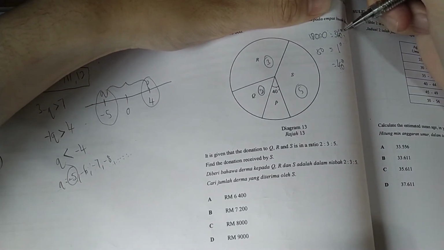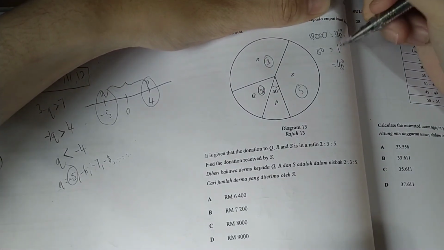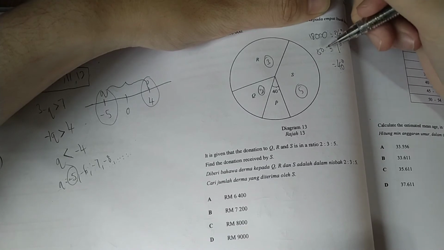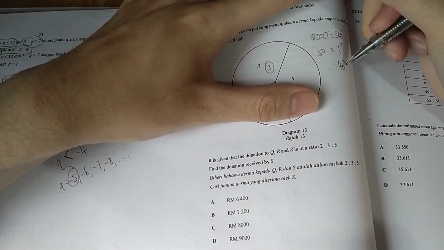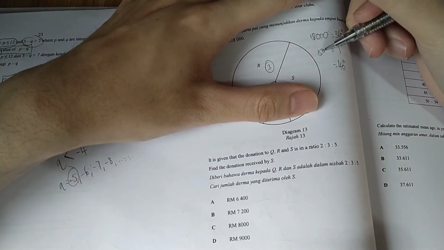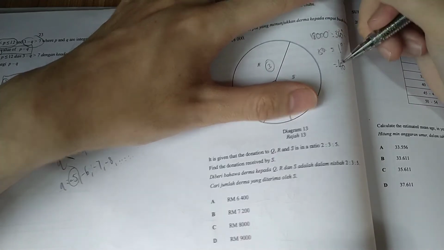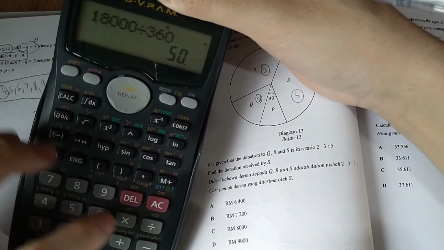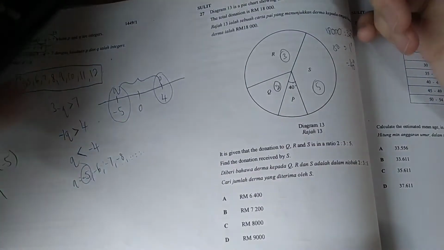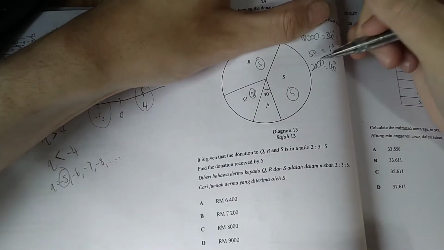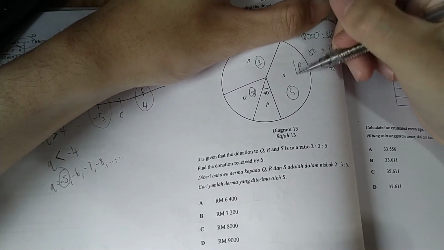Because 360 degrees is equivalent to 18,000. So 1 degree is equivalent to 18,000 divided by 360. So it's 50. So now I can take the 50 times 40. Because if 1 degree is RM50, then 40 degrees will be 40 times 50 lah. So just times 40. So this will be the donation for P. So the donation for P will be 2,000.